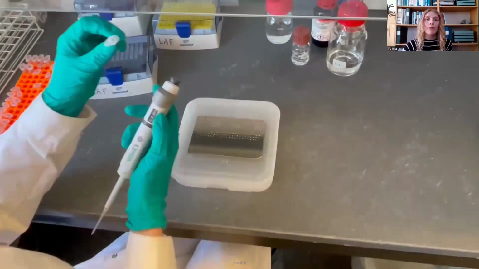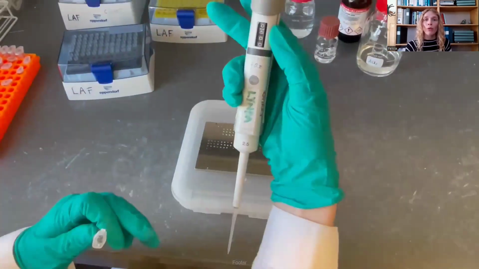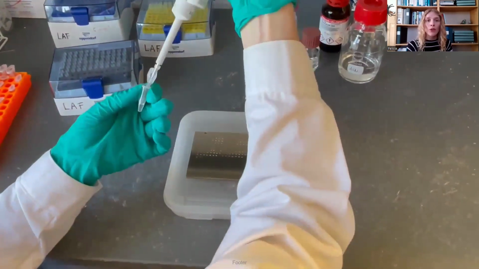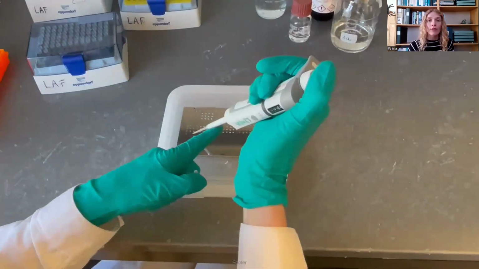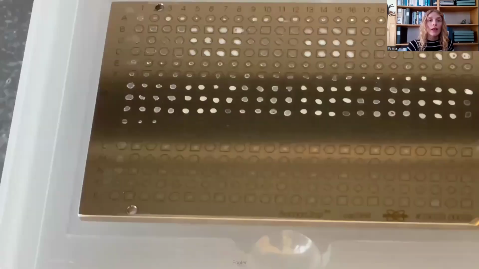So here's just a short clip from the lab. So we have our samples and we work with very small volumes. So this is only half a microliter that we will then spot onto our multi-target plates. So this is a great technique when we have very little sample or low concentration samples.